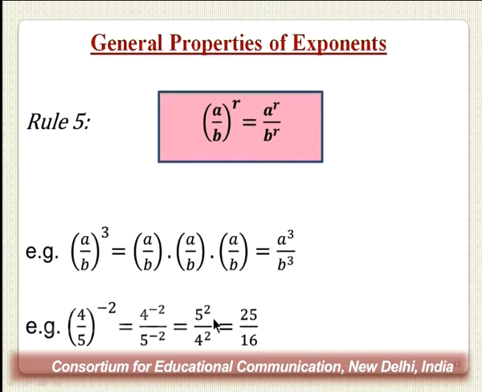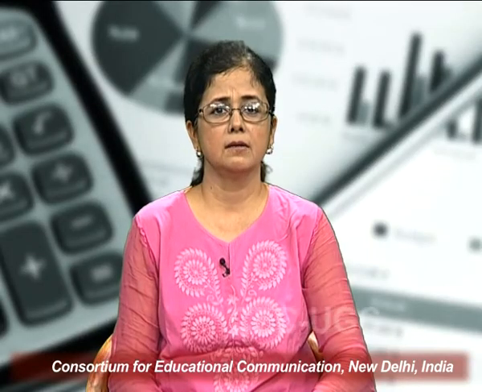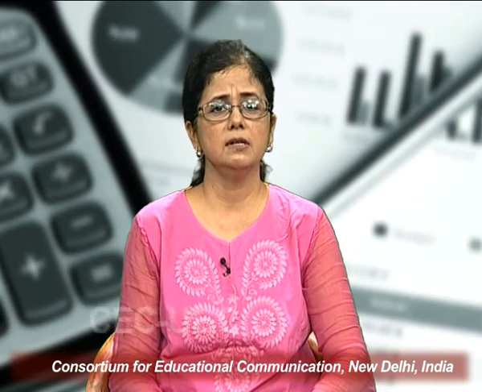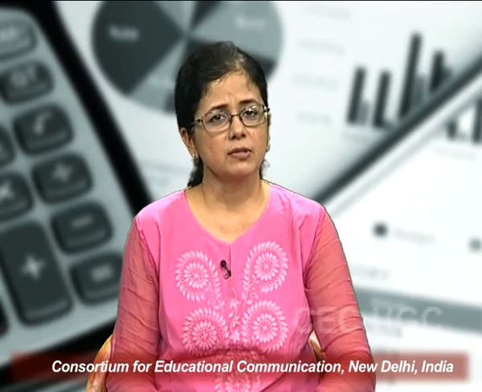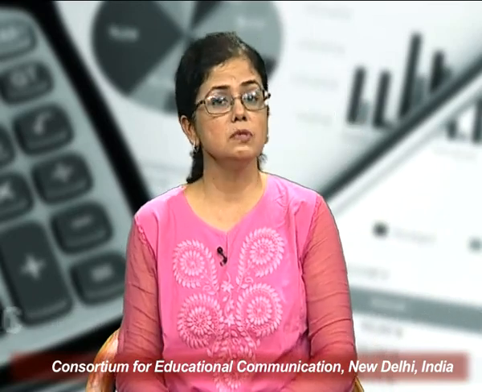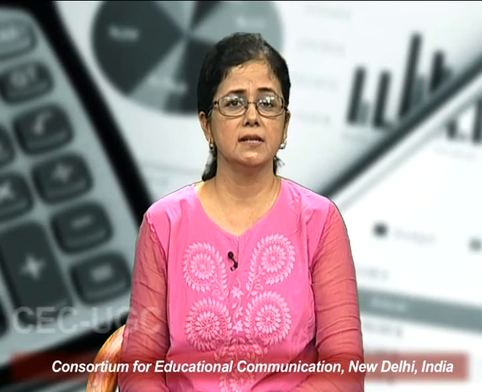So that is equal to 5 squared divided by 4 squared, and that's 25 by 16. Here I'm just directly applying the property, and that then gives me 25 by 16. I've just taken 5 to the power minus 2 to the numerator to get 25 in the numerator, and 16 goes in the denominator. Okay, so that's as far as the general properties, the fundamental rules of exponents are concerned.